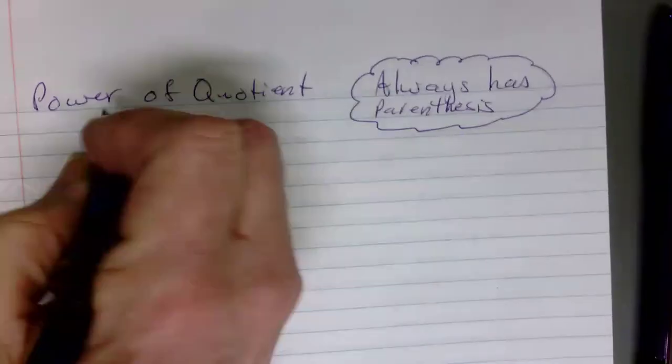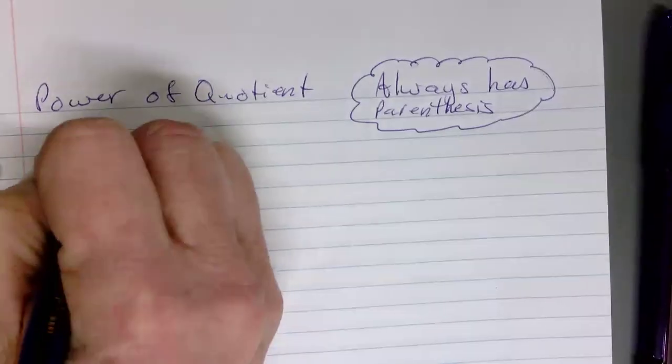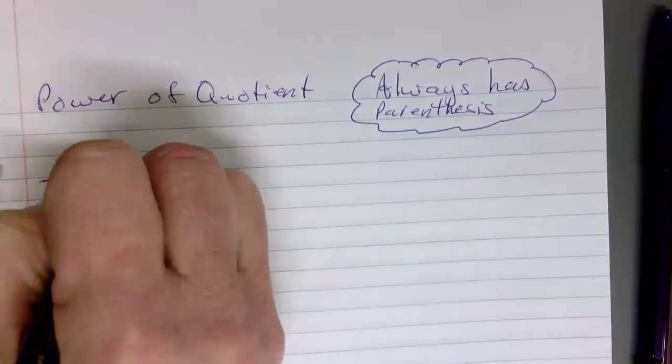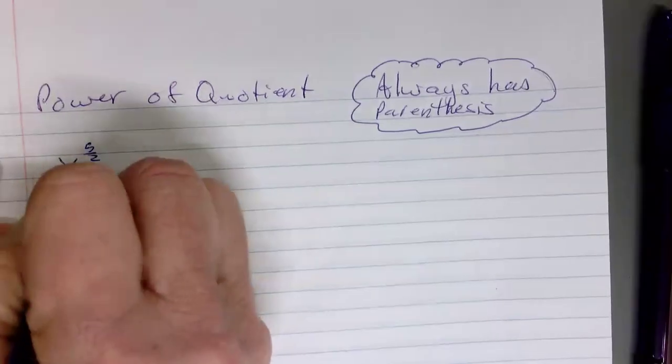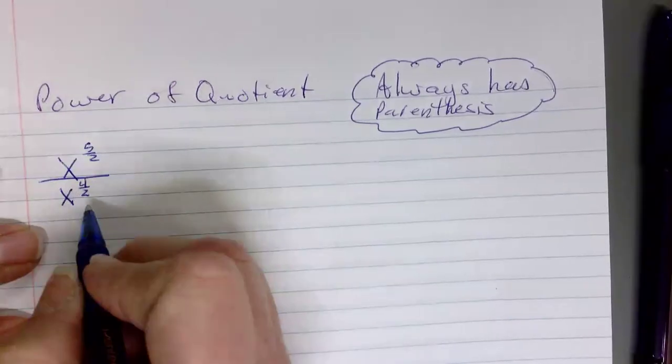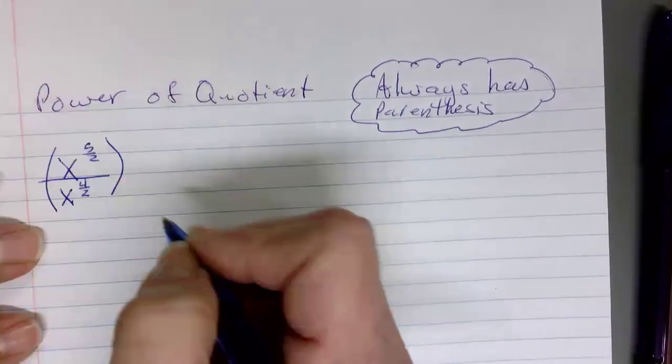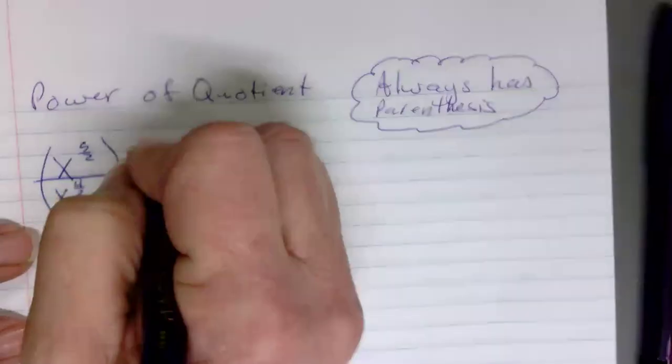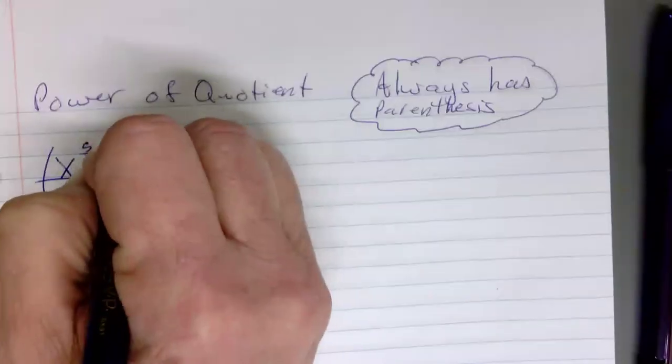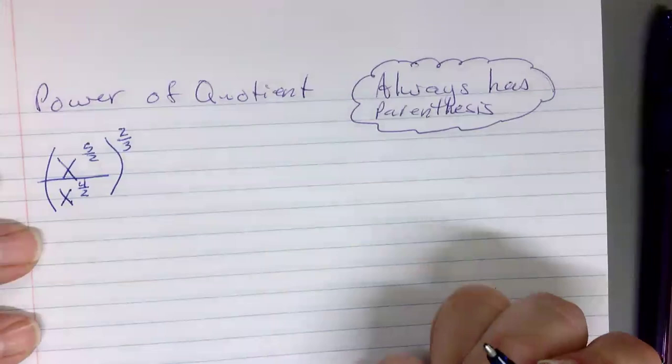So if we have x to the 5 over 2 all over x to the 4 over 2, this is telling us it's a quotient because this is division. But then you have all of that in parentheses and raised to the 2/3. Let's see what you do.